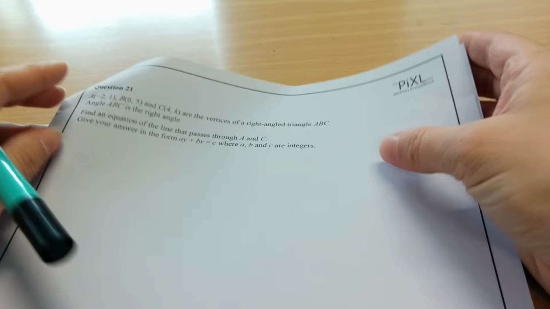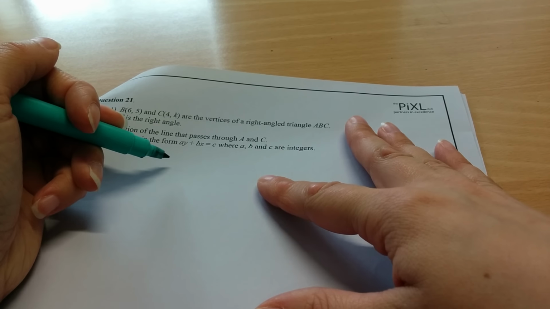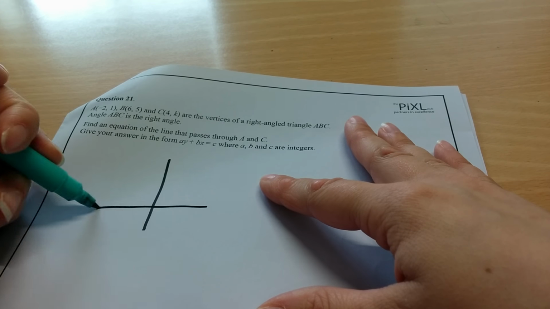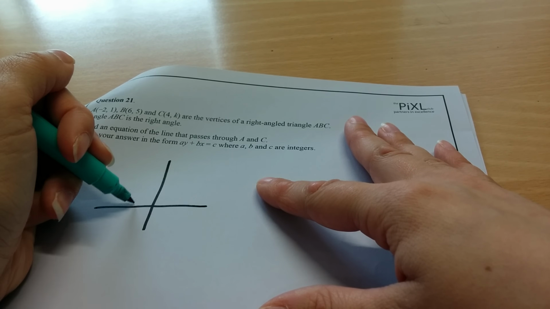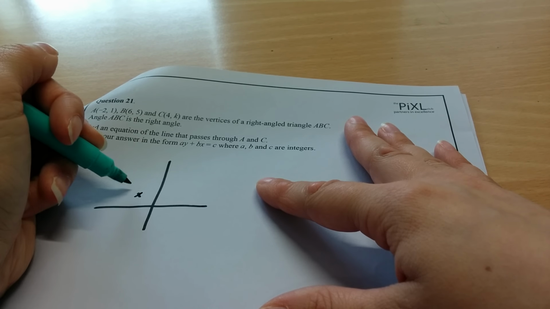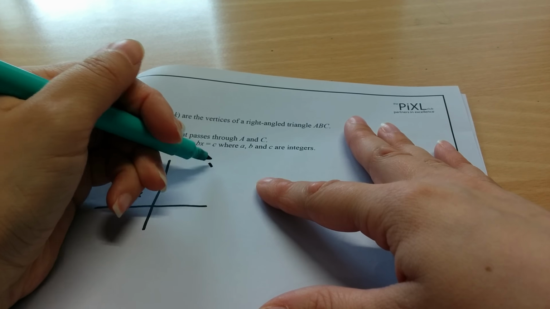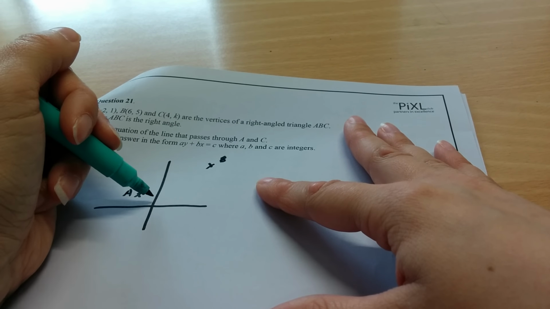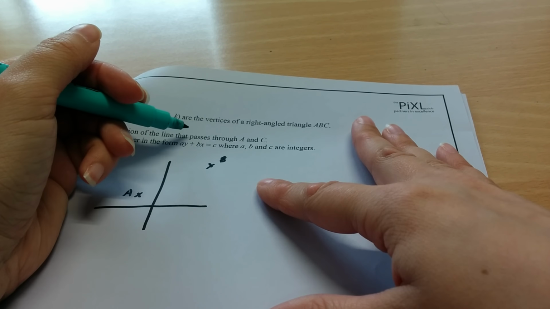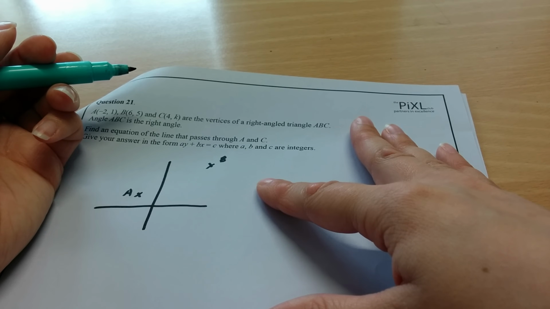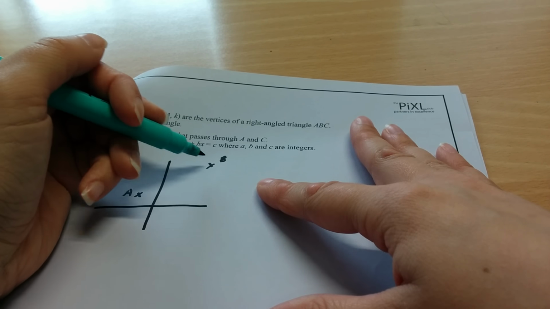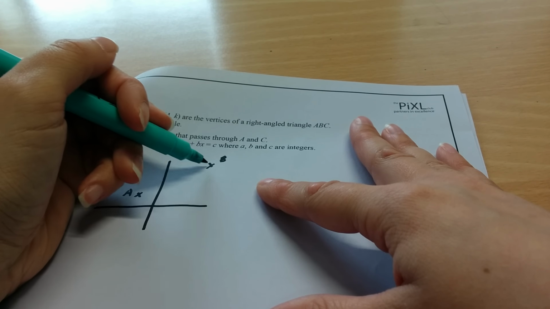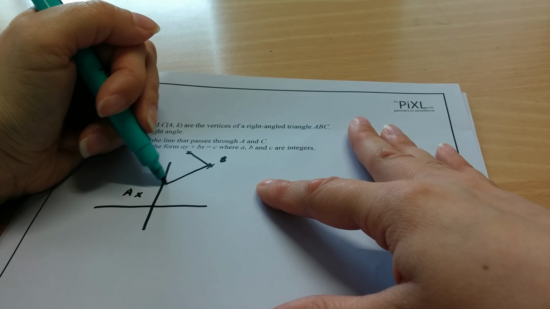Okay, I'm going to draw a quick sketch of this. Have I got any minuses? Yeah. -2, 1. 6, 5. 4 something. B is the right angle-y bit. So I guess you could have something up there. That would make a right angle.